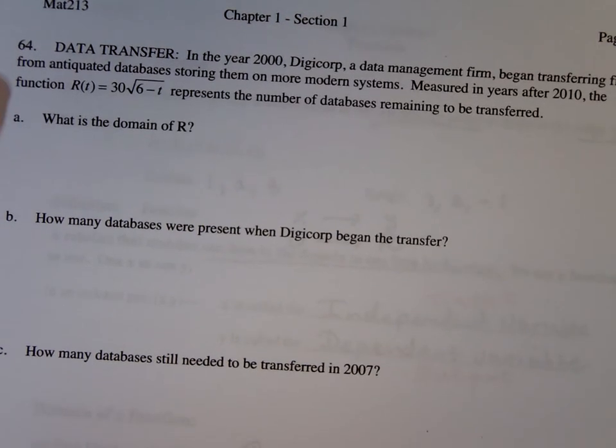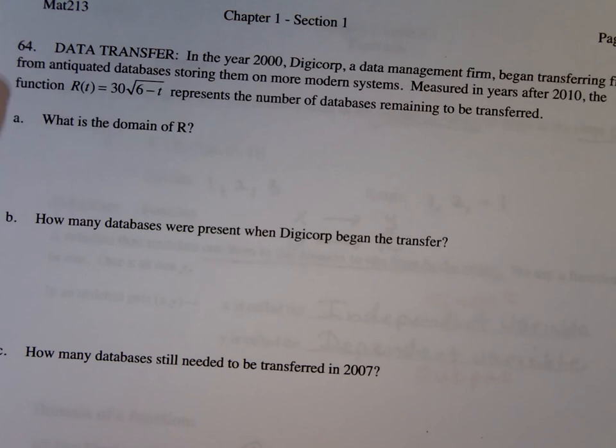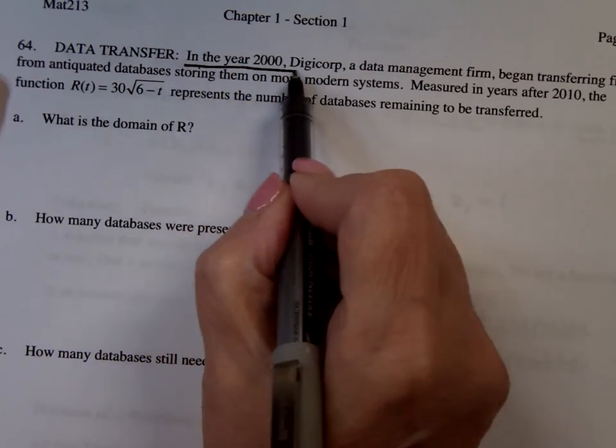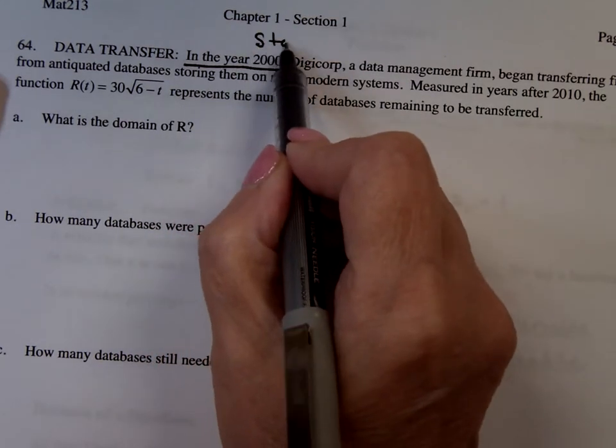It says data transfer. In the year 2000, Digicorp, a data management firm, began transferring files from antiquated databases, storing them on more modern systems. Measured in years, so it says in the year 2000, this was their start position.